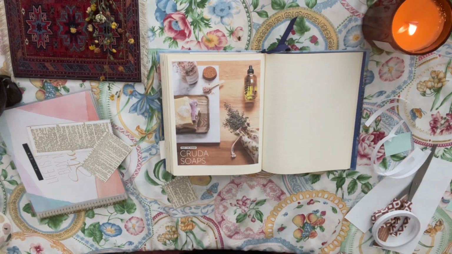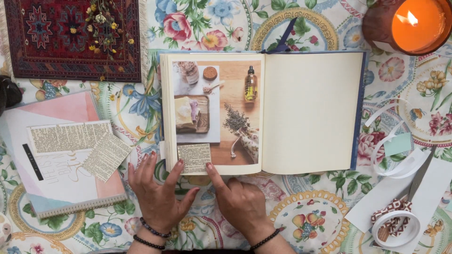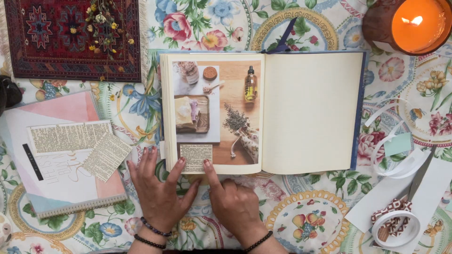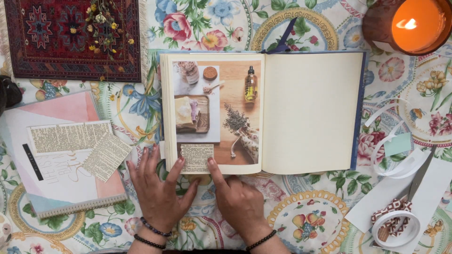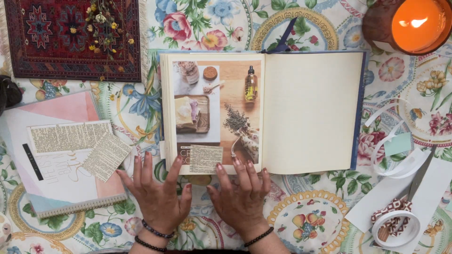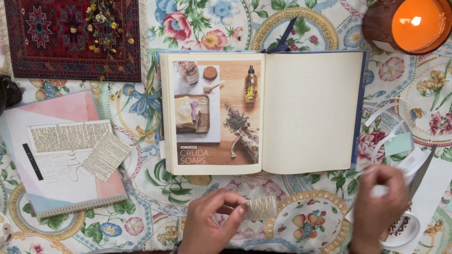This works for me. So I don't like the way this looks here, so I'm going to cover it with this beautiful book paper, a book page that I cut out to hide this little wording right here. So I already have double-sided tape.